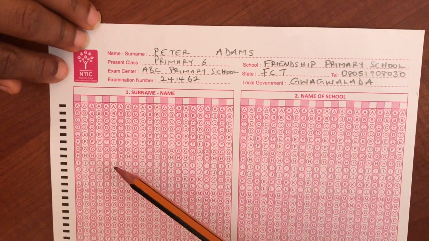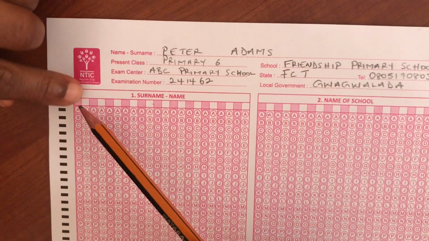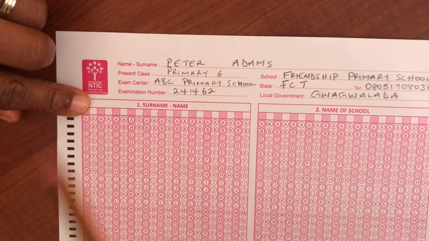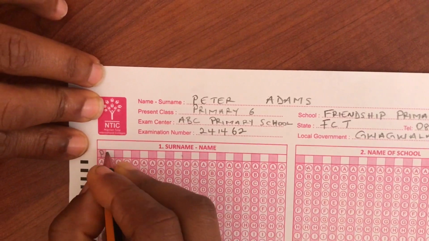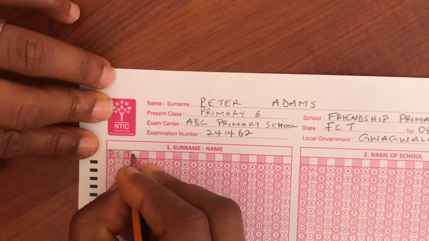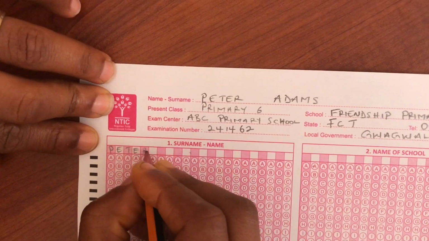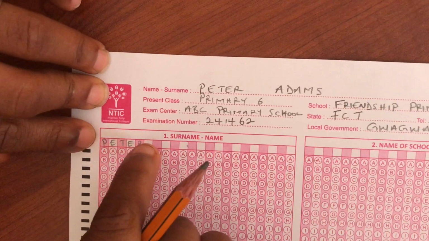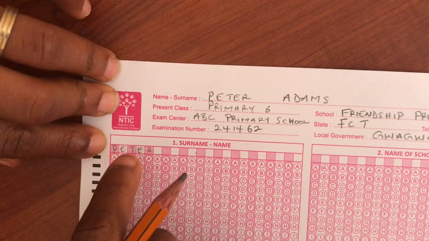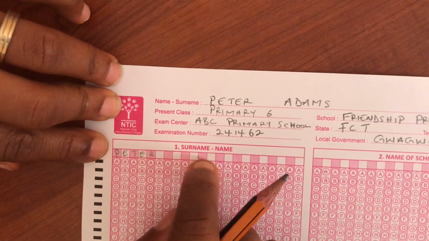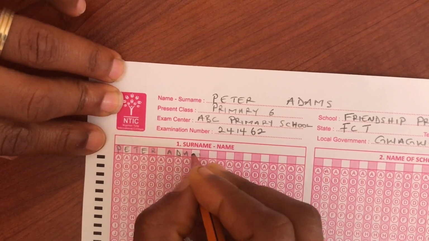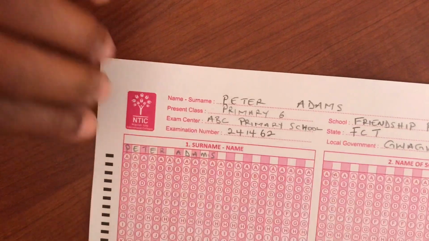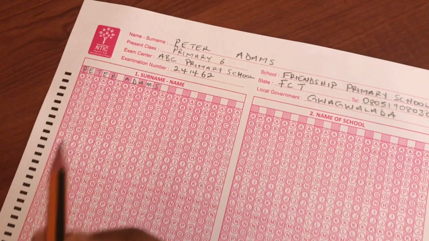Peter Adams, here we are. This is another important section. Now you are beginning to code. How do you write your name here? Peter Adams. First, repeat it. Peter. Please, after your first name, leave spacing between your name and your surname. Then Adams, A-D-A-M-S.